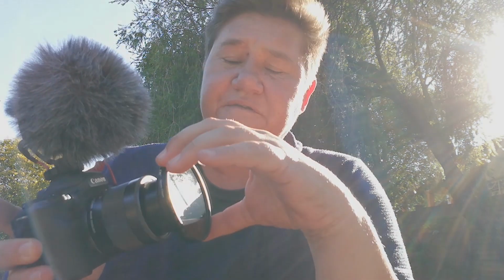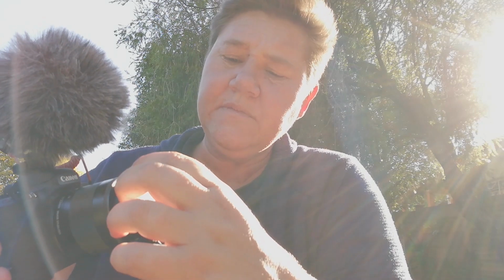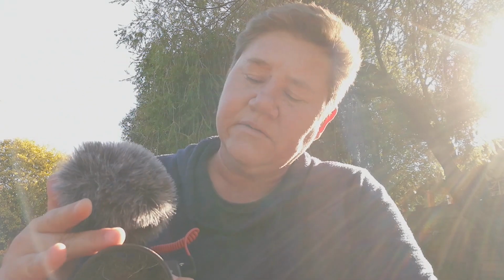Now, this specific filter is a variable ND filter, and what a variable ND filter does is it will be able to make the footage lighter or darker depending on how you turn it. And it has a 7-stop, so you can turn this ND filter until daylight looks like nighttime. It has 7 f-stops.